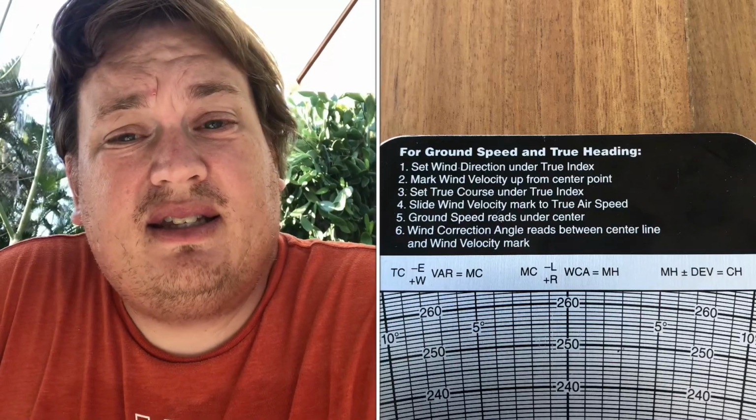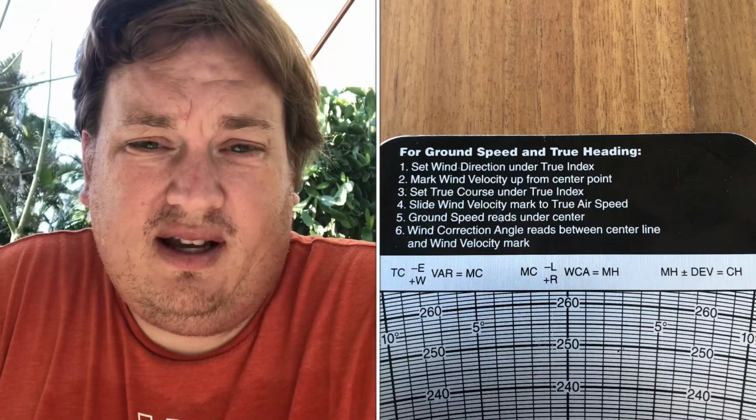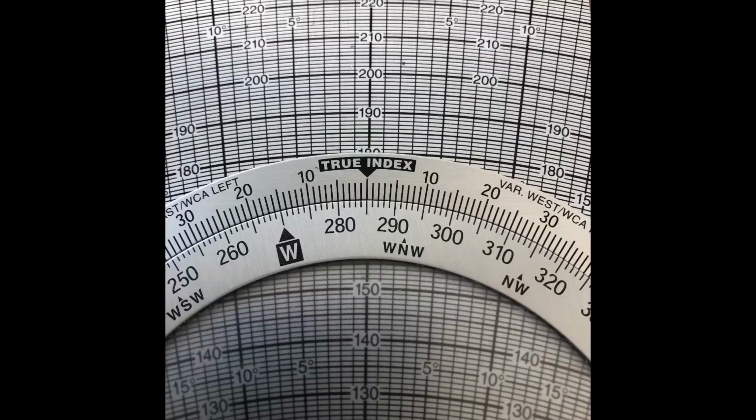Next, it says to set our true course under the true index. Our true course was 285. So we'll set 285 under the true index.